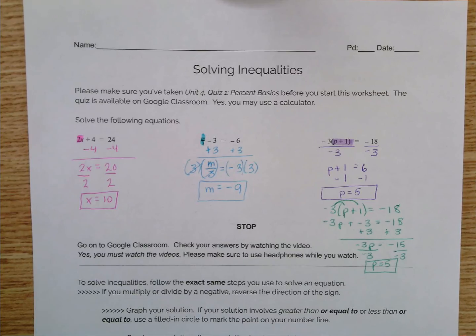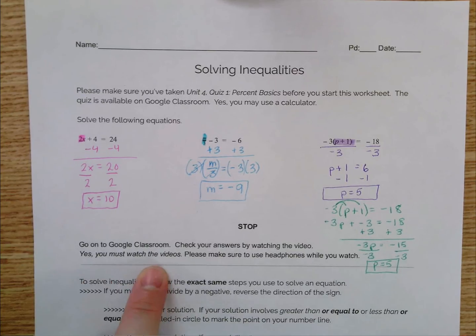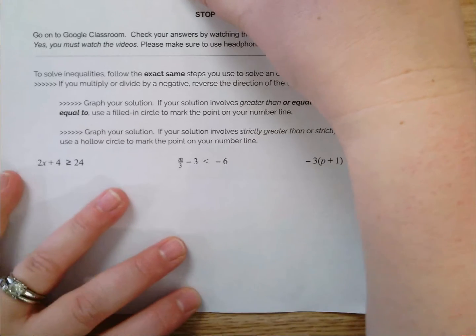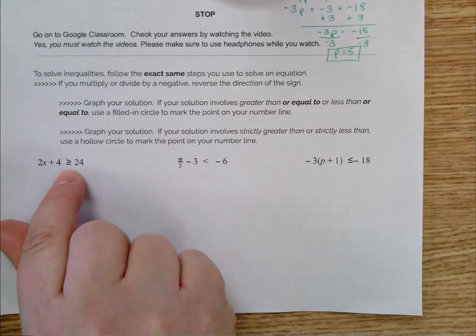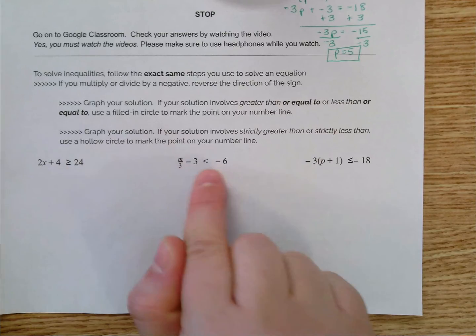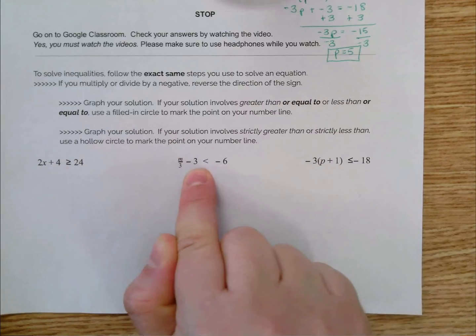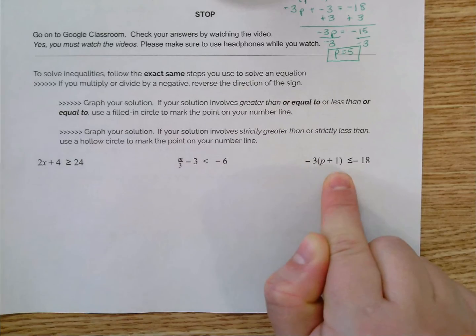Please make sure you watch this whole video. There's some information about solving inequalities, which we haven't really discussed yet this year. Even if it's something you've seen in the past, I'd like you to watch this whole video. An inequality is like an equation, except that we have an inequality symbol, such as greater than or equal to, less than, or less than or equal to.